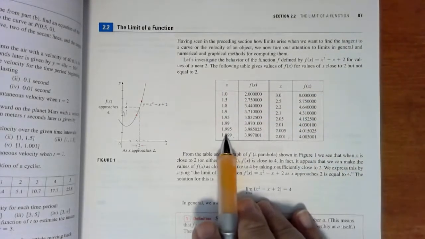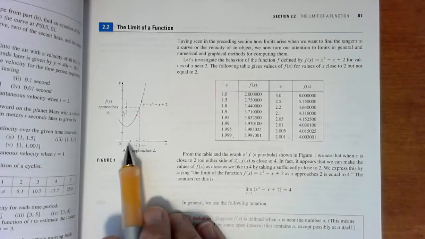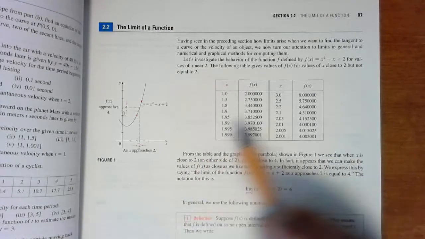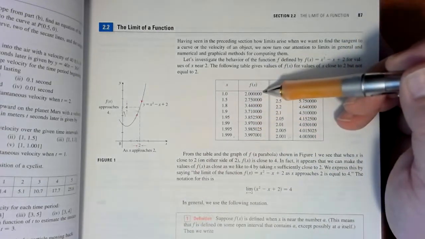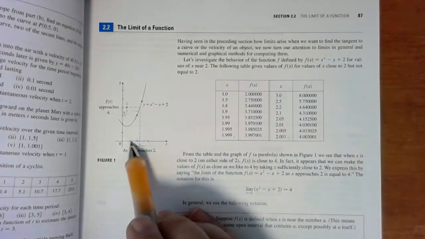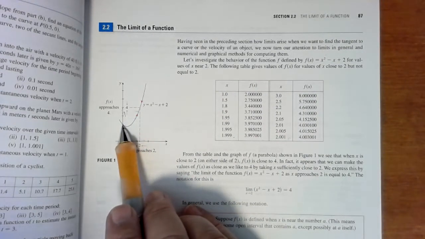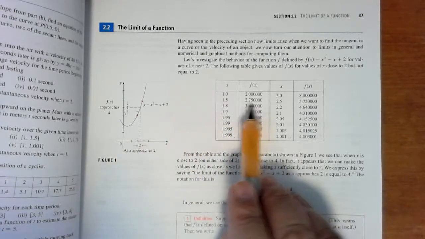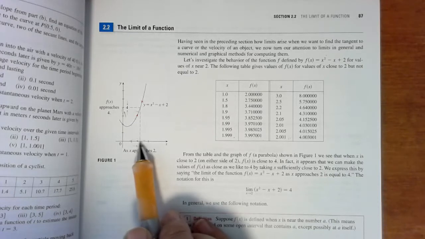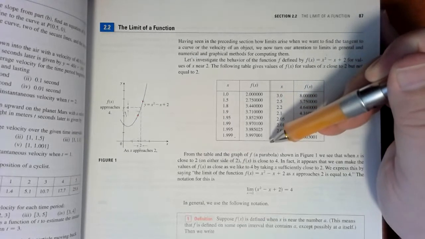Geometrically, these are the values of x right here, right? So we're starting at 1 and working our way to 2. And the y values we can see are being computed here for us, which is kind of nice. So we start at 2, so 1, 2 is here, and that's 2 on the y-axis. And then we go closer to 2: 1.5, then 1.8, 1.9, 1.99, 1.99999. You can track the y values to see what they're doing.